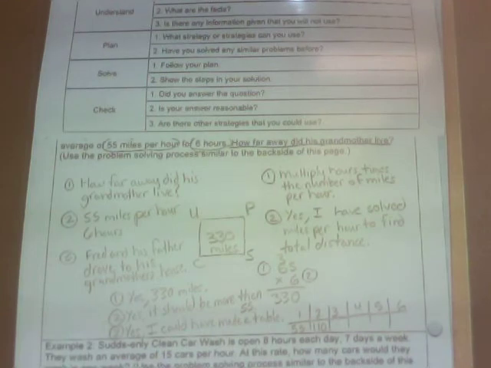Step 6 in your notes, put answer in the middle of the box. So I'm going to put 330 miles. I want to make sure I label it. And that is the problem solving process for example problem number 1.